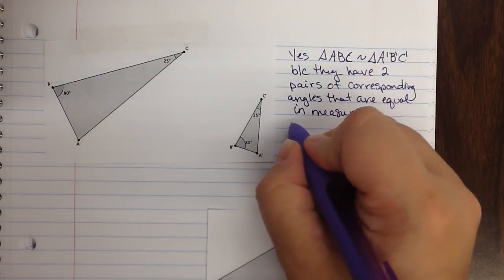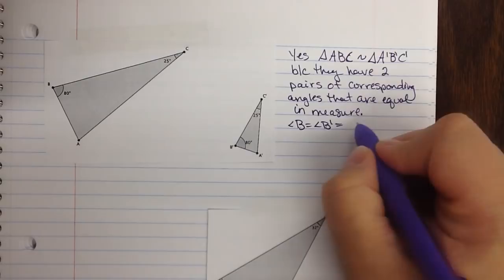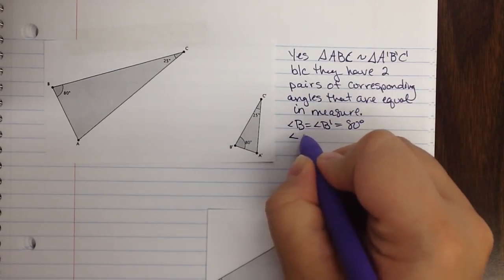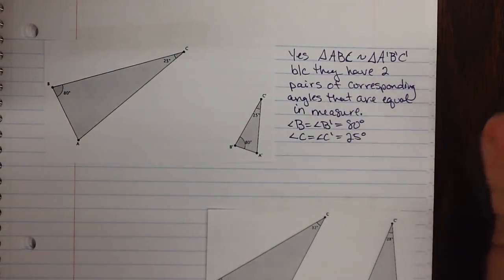Okay, so that just means angle B equals angle B prime, which is 80 degrees, and angle C equals angle C prime, which is 25 degrees.